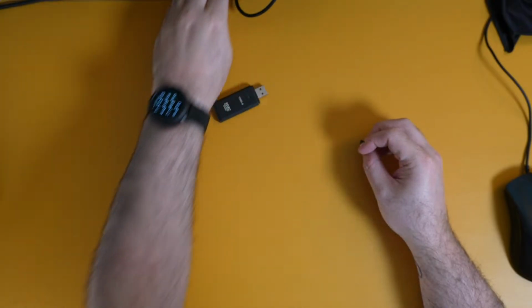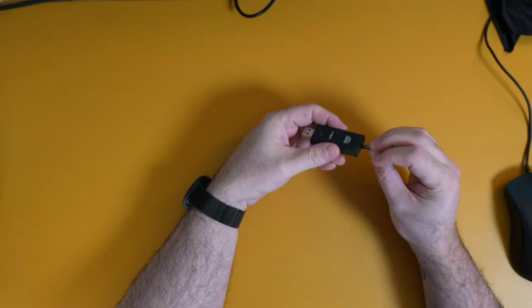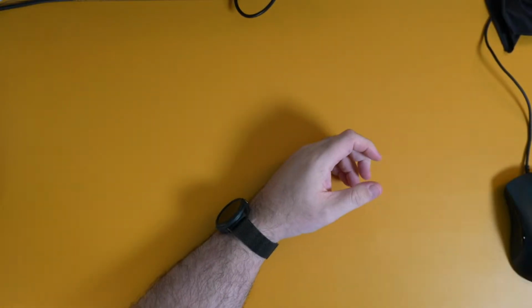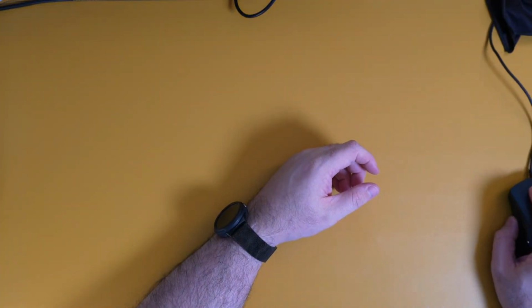Hopefully they won't steal my credit card details when I put it in my PC. Let's have a look. I'm gonna share my screen in a minute. Okay, right. So let's add a new source, window capture.